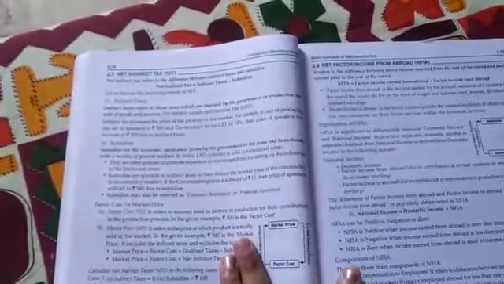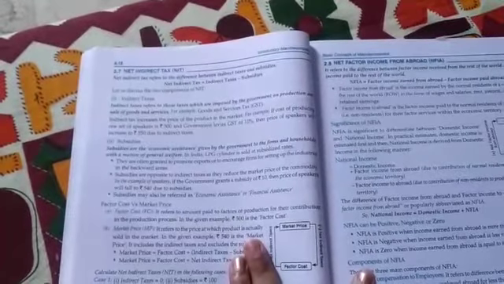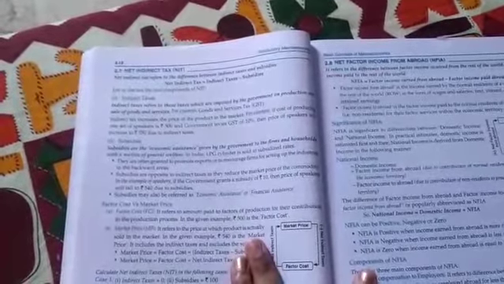Subsidies. Subsidies, if I say in Bengali or Hindi, it is called chhad. Subsidies are the economic assistance given by the government to the firms and households with a motive of general welfare.